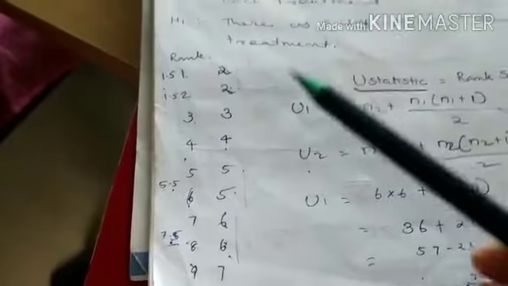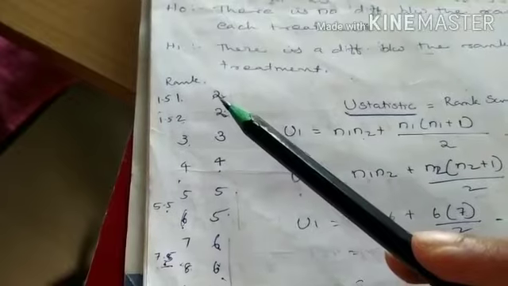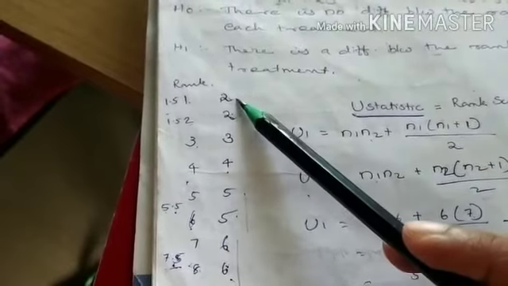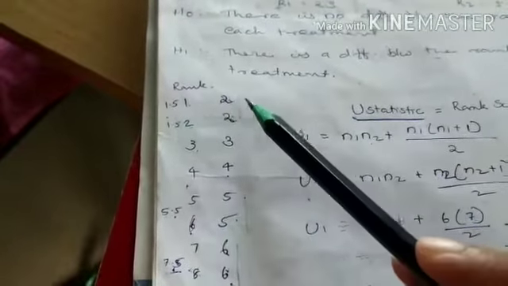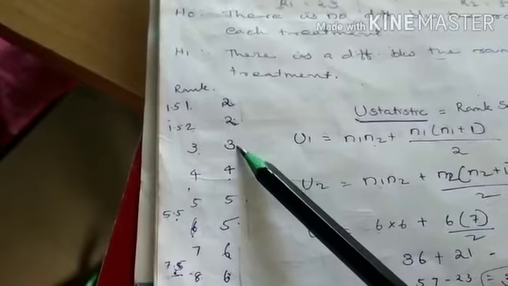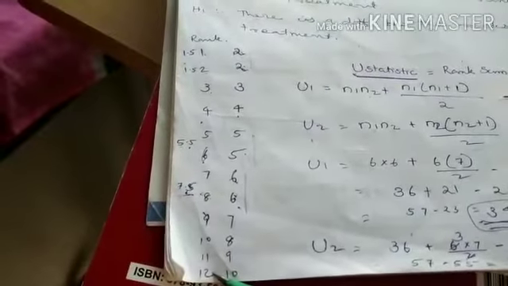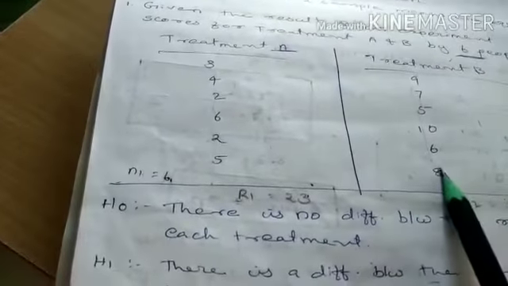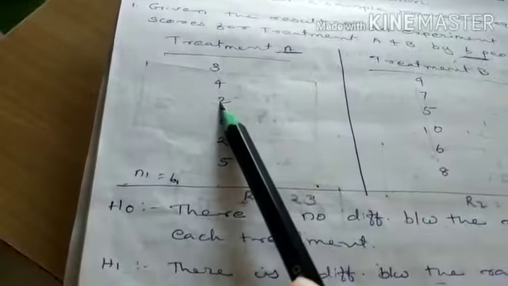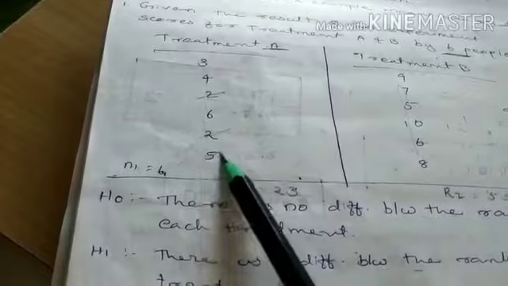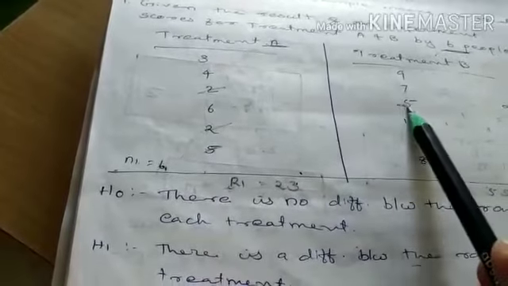The least valued element should be given rank 1, the next 2, 3, and the highest value in the table should be given the highest rank, in our case 12. You can see that some numbers are repeating, like 2, we have two 2's, and here also we have 5 repeated.